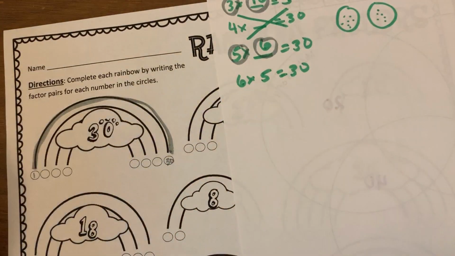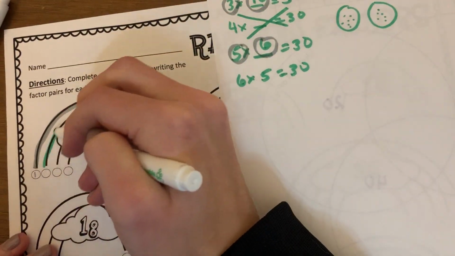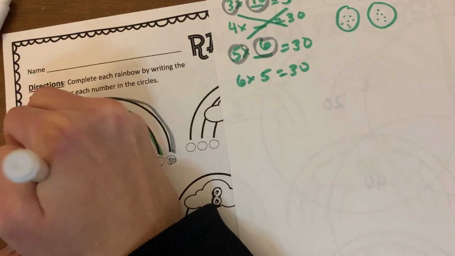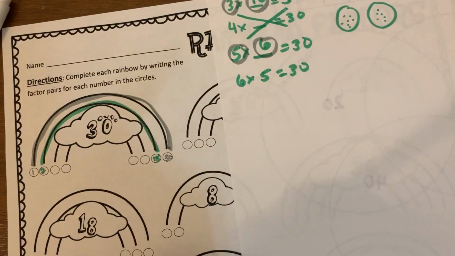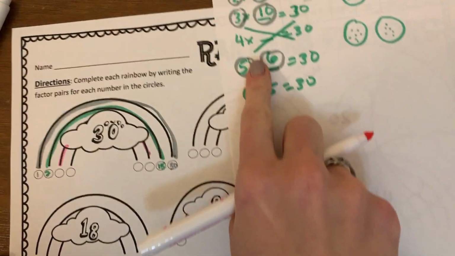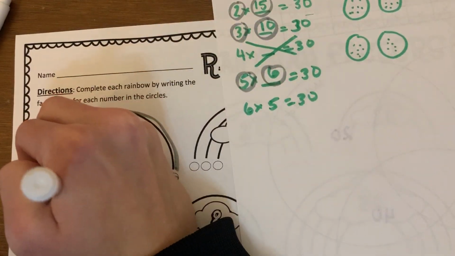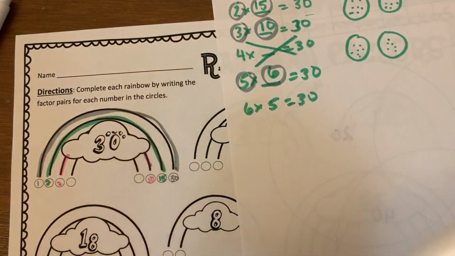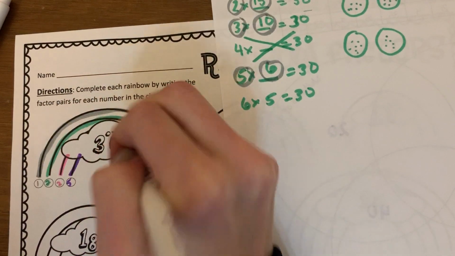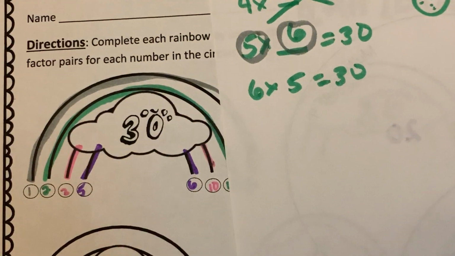And these ones match, so I'm going to put my 2 and 15. In this case, you are doing factor pairs. And these ones match, so I'm going to put my 3 and 10. And finally, these ones match, so I'm going to put my 5 and my 6, okay? So I have that there.